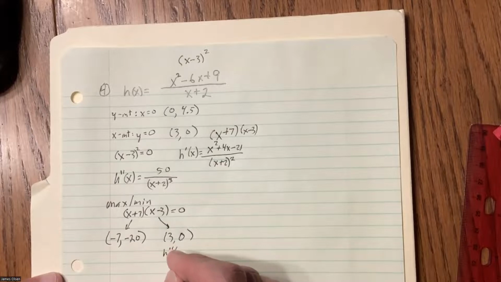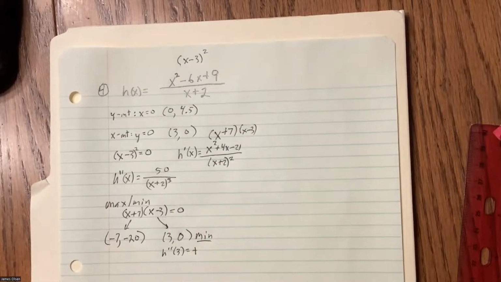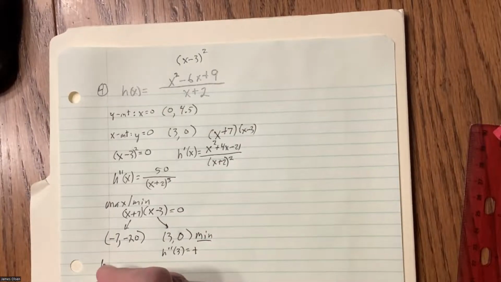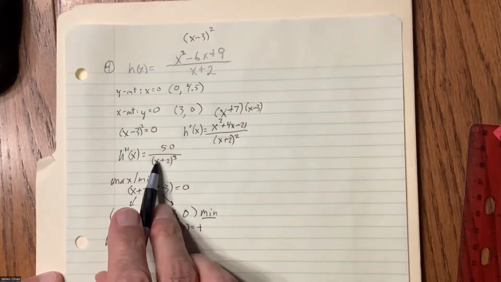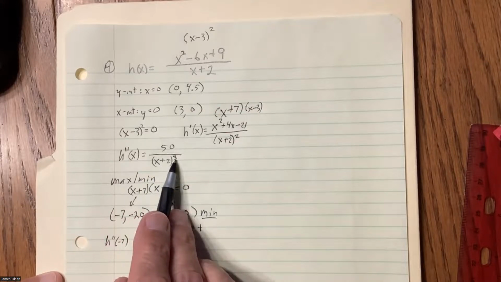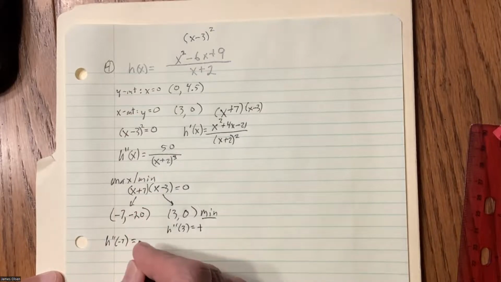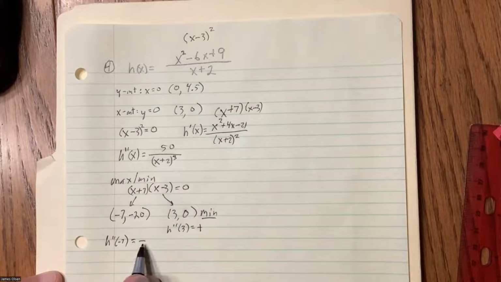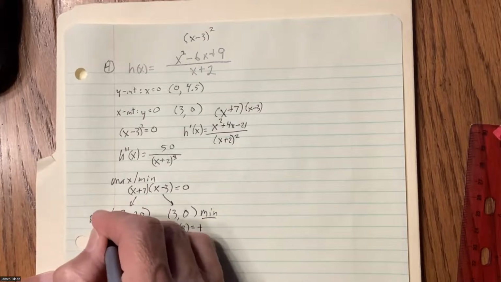The second derivative with 3 plugged in is positive, which means this is concave up. This is a minimum point. On the other hand, if you substitute -7 into the second derivative, -7 plus 2 is -5. -5 cubed is a negative. Positive divided by a negative is a negative. This is a negative, which means it's concave down, which means this is a maximum point.